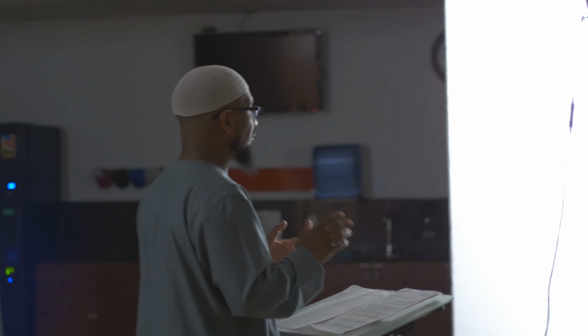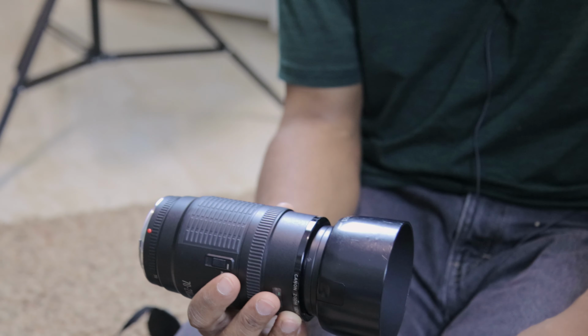You said if you were going to the zoo? Yeah, this would be one. I would keep that as a secondary lens, so that way, let's say you got some giraffes or monkeys or whatever in the cage far away, and you want them to look like they're really close. I would just use that.